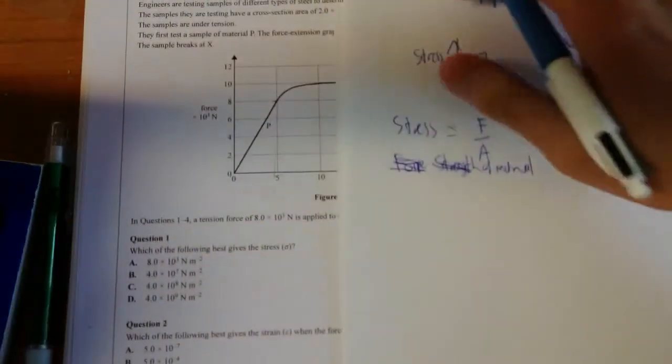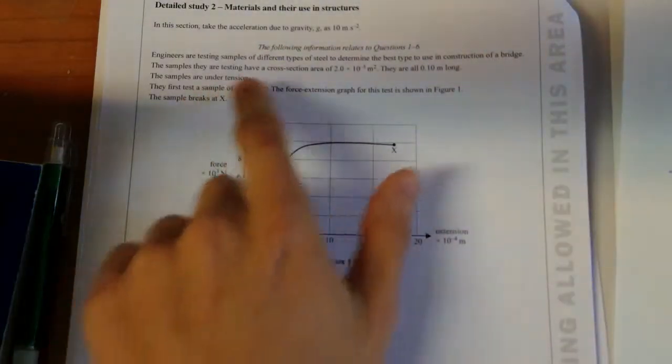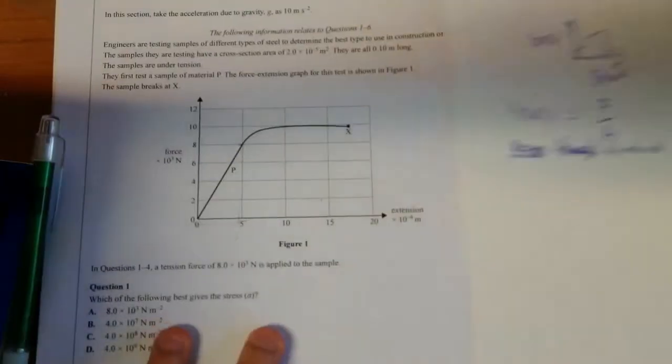So the key to doing these questions is not to think. The key to doing these questions is just to go through and write down what you have and put it on your piece of paper. Okay, you ready? I'll show you how to do it, Richie.